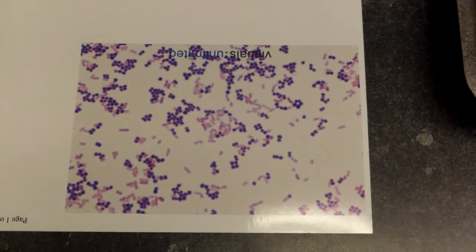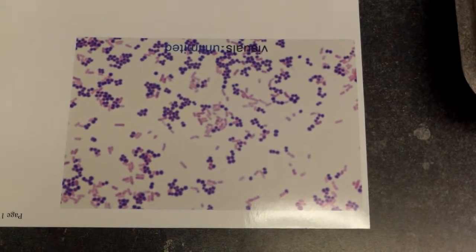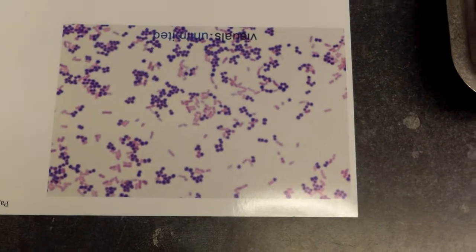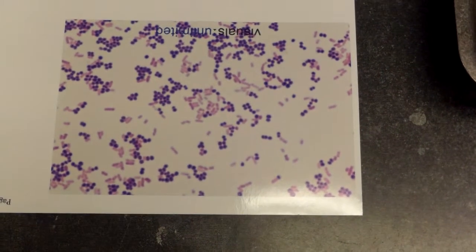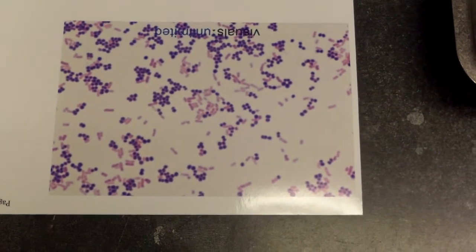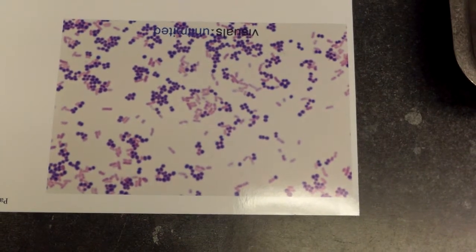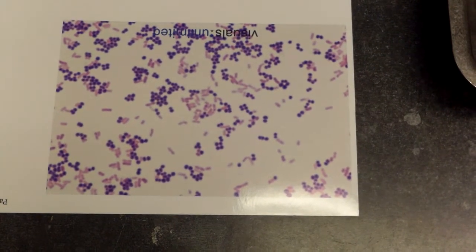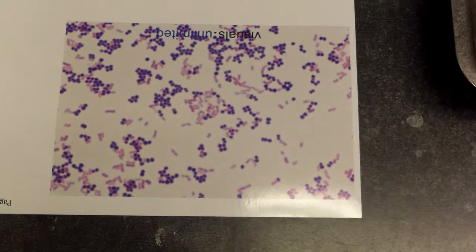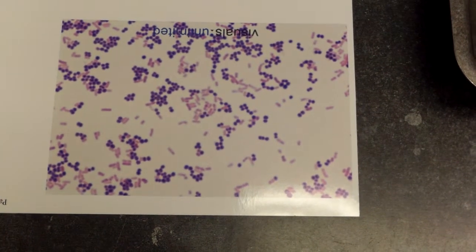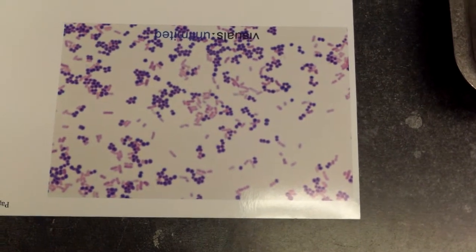We also, when we view microscopic morphology, we are looking at the shapes of the organisms. So we can see that our gram-positive organisms are round, and the round are called cocci. Our gram-negative organisms are rod-formed or bacilli, and we refer to those as gram-negative bacilli. Another form you might see is a coccobacilli, which takes on the characteristics of both cocci and rods.